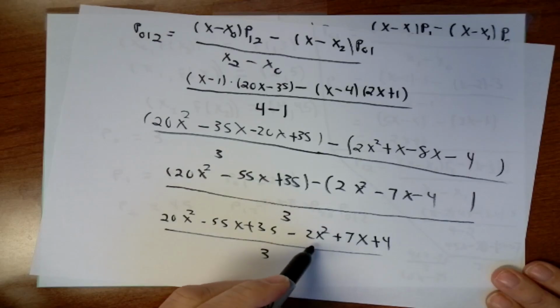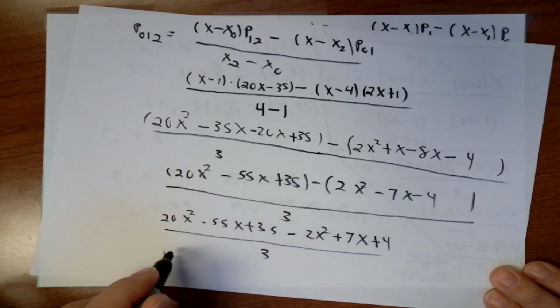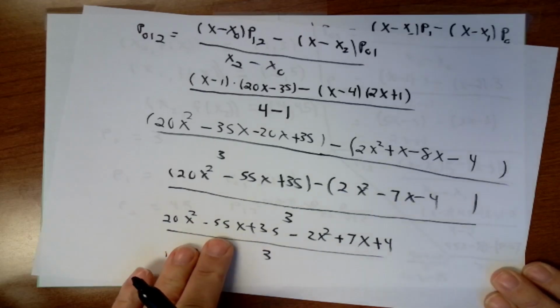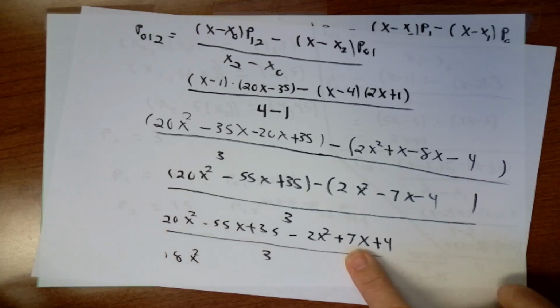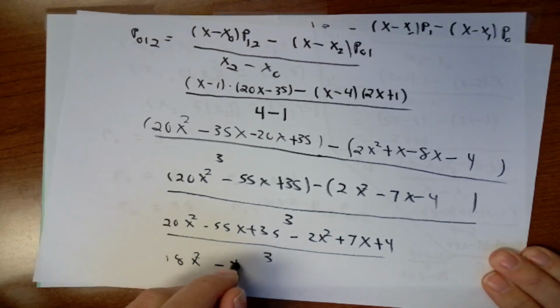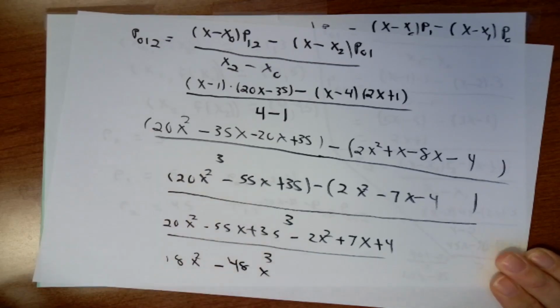20x squared minus 2x squared is 18x squared. I'm subtracting 55x away and adding 7. It's early in the morning. 7 minus 55 is negative 48, so minus 48x.